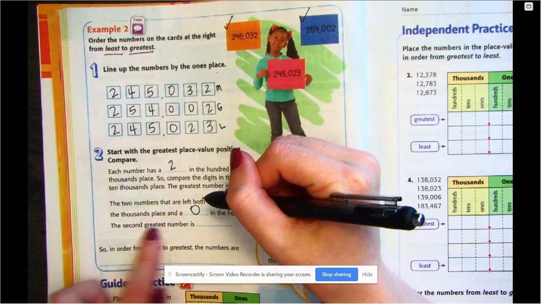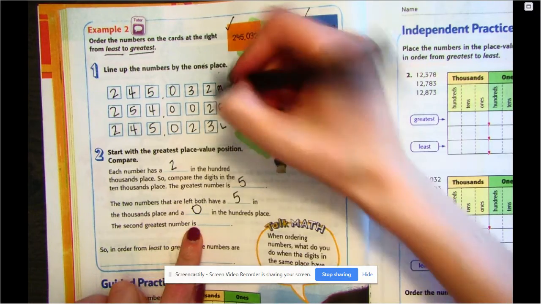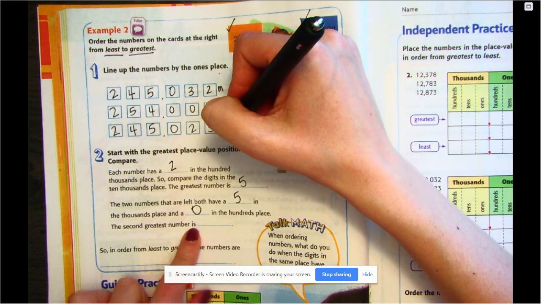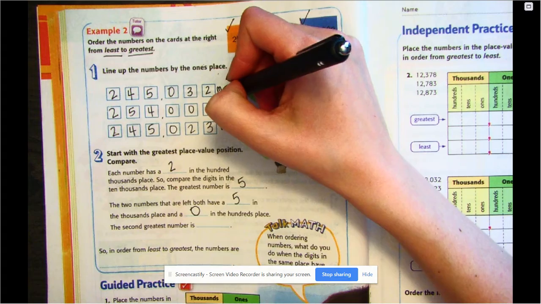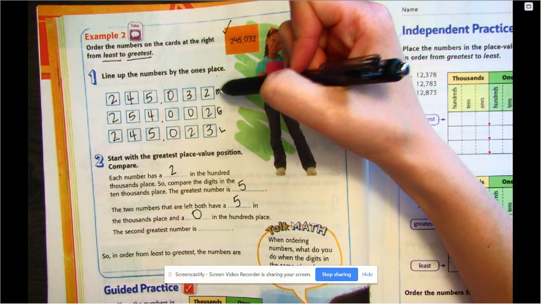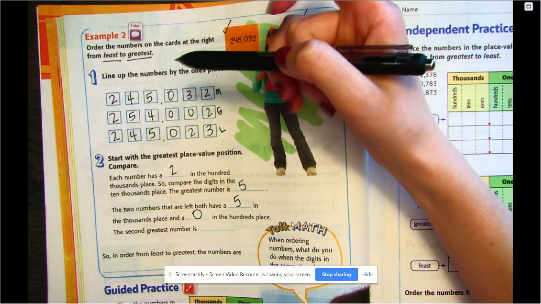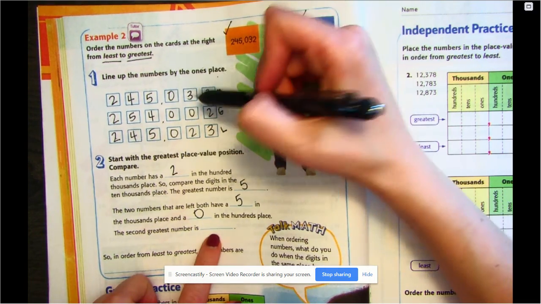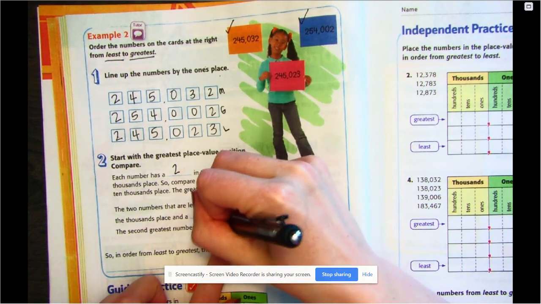So the second greatest number is, so we found the least one first, and now it wants us to go back and figure out which one was the next greatest, which would be this top one, which we wrote an M on for the middle. So the second greatest number was a 3.